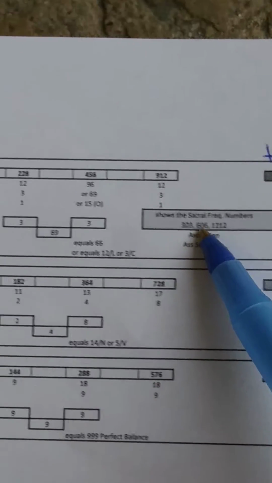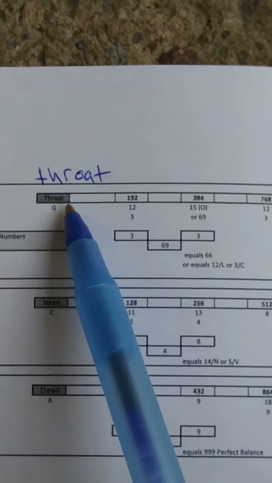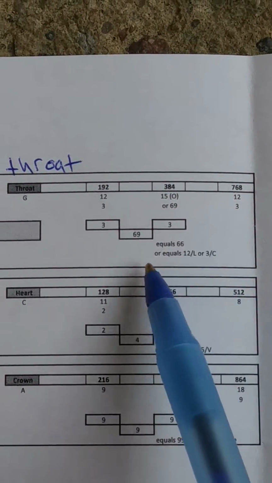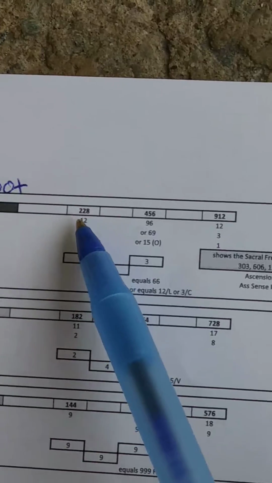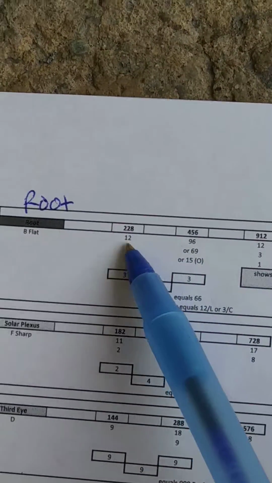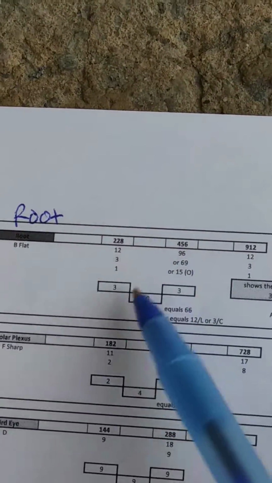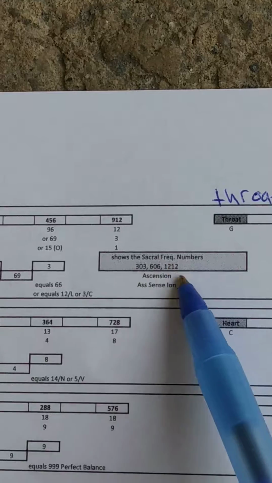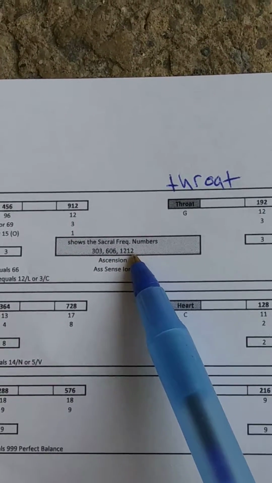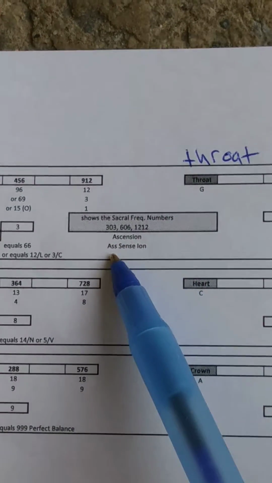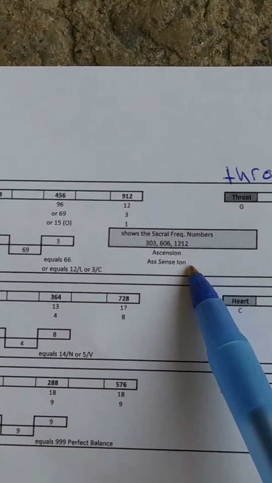And it's the same as the throat. The throat does the same thing. The throat numbers break down the same exact way as the root numbers. And the root numbers show, the next one up is the sacral, and 12-12, 303, and 606, it shows the numbers that are coming next in the root. You know, ascension, ass, sense, ion.